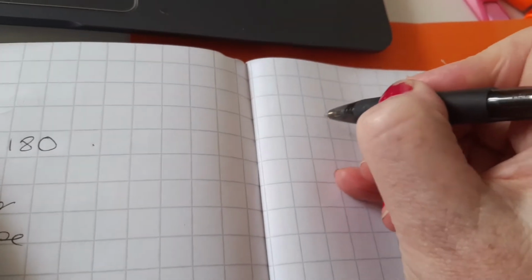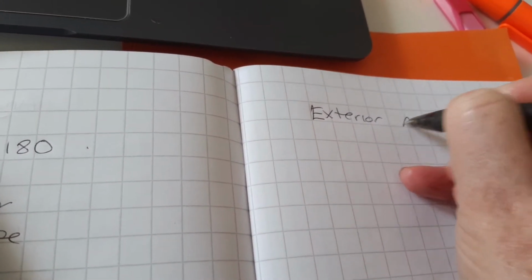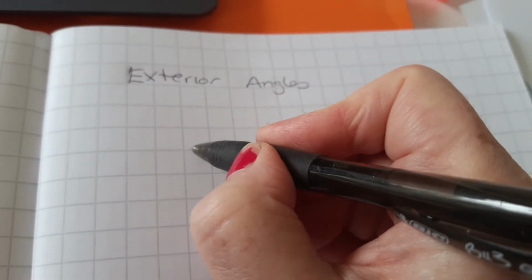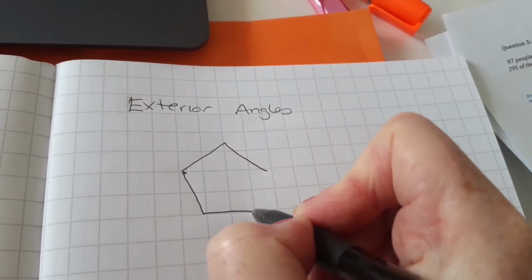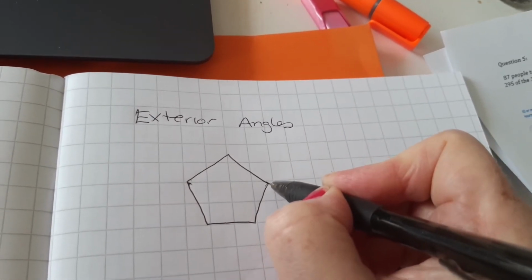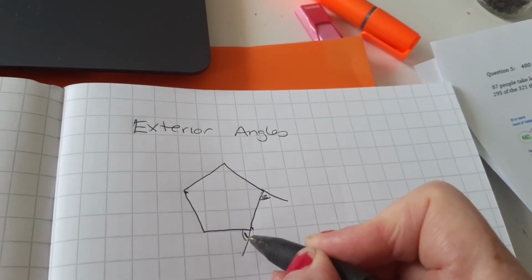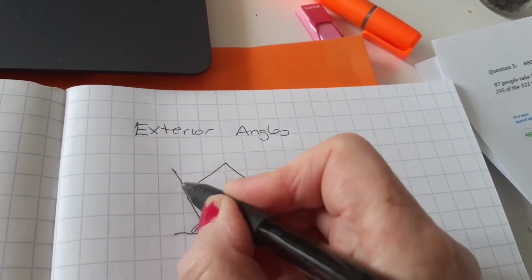The other thing that we will have to talk about with polygons are these things called exterior angles. Start with a pentagon because it's kind of easy to draw. We already know about these interior angles, but at each corner we can add on an extra angle. And these extra angles that I'm drawing here are called exterior angles.